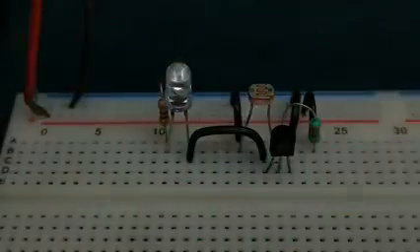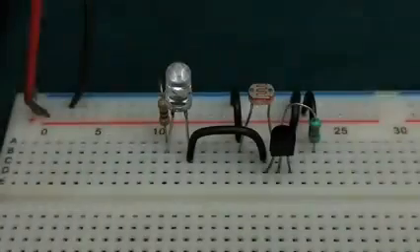You can try finding out the reason why we have used a 10 kilo ohm potentiometer for light sensor circuit and a 100 kilo ohm potentiometer for darkness sensing circuit.